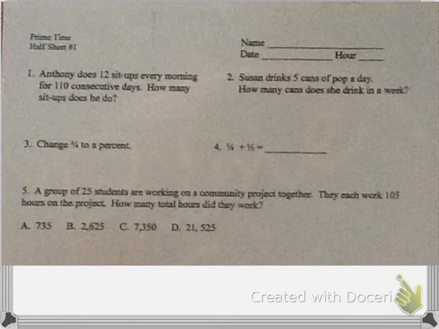Today, you will be doing prime time half sheet 1. Number 1 says, Anthony does 12 sit-ups every morning for 110 consecutive days. How many sit-ups does he do? So our key words there are how many. We're going to multiply 110 by 12. So if I write that out, I don't want to use the highlighter. 110 times 12.